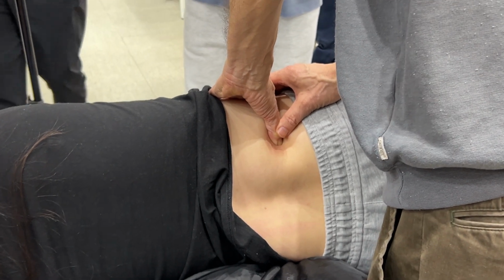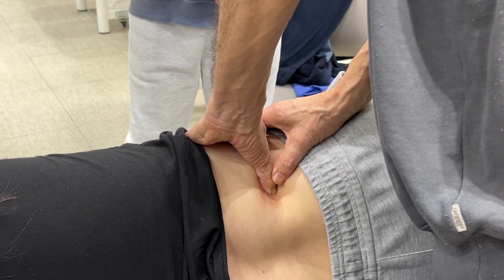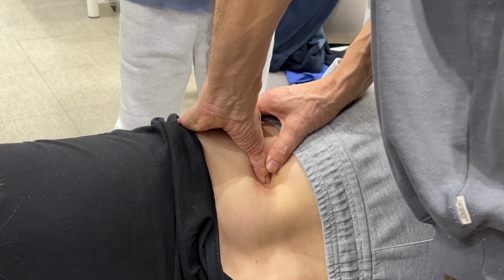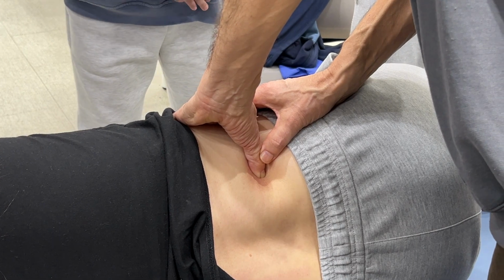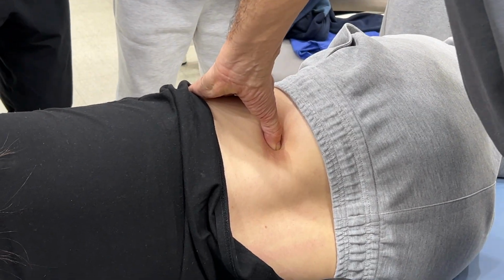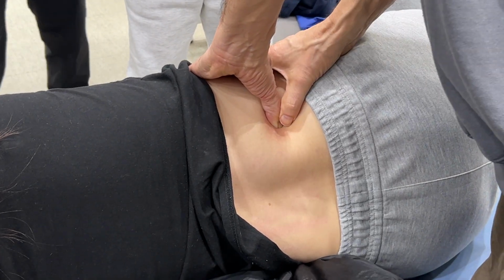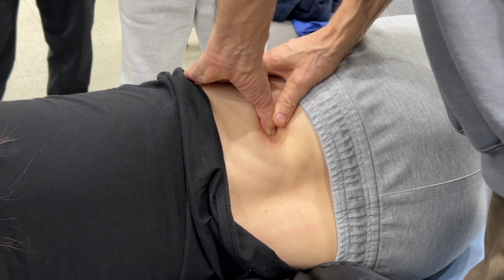And which technique did I perform during the translation? Which technique did I perform? Technique 1. The whole time I used it for treatment, so I practiced technique 1. Now I change to technique 2A.